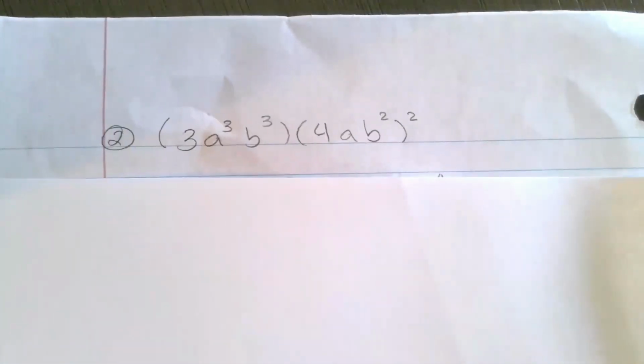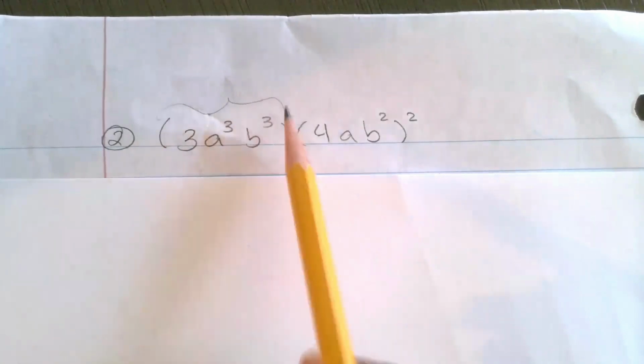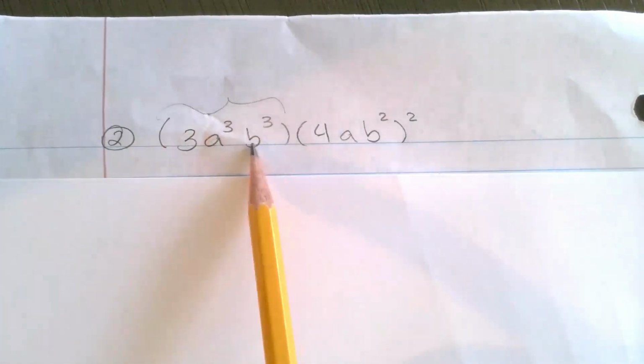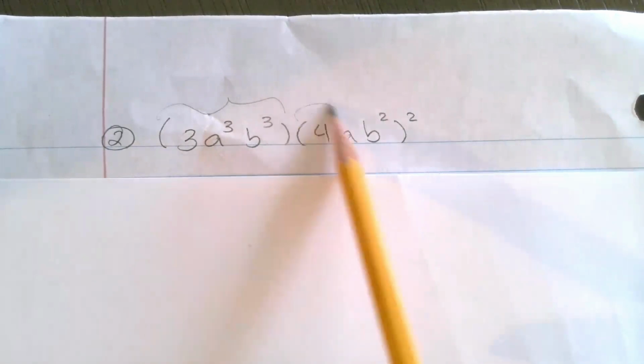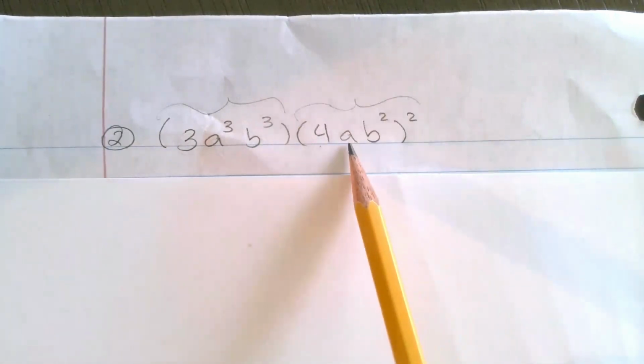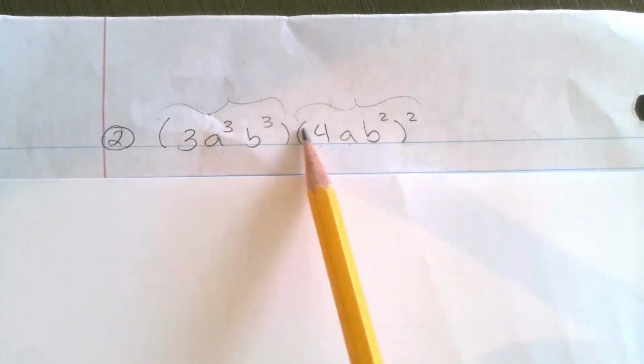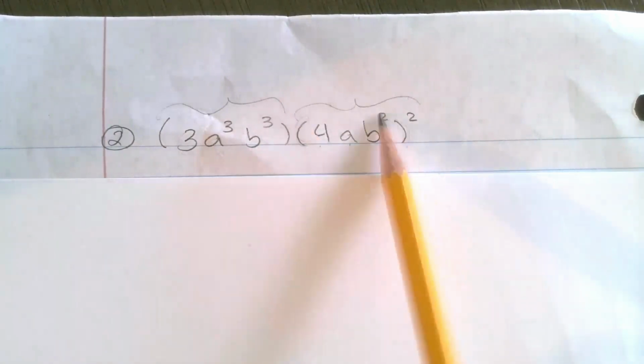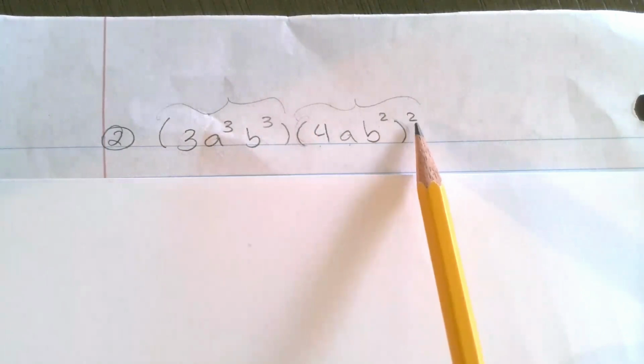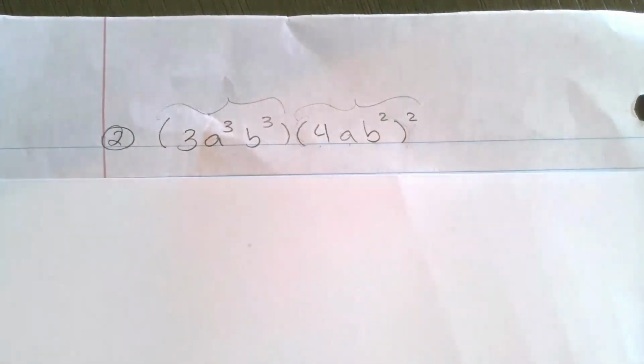All right, let's take a look at this last problem. And I'm going to cover up the other part so we can discuss this. Okay, so we have this number here, 3 times a to the 3rd times b to the 3rd. And then we have this number here, 4 times a times b squared, that being raised to an exponent of 2. All right, I'm going to go the direct route first, and then I'll take a more complicated yet still very correct route next for just the different types of ways you can think about it.